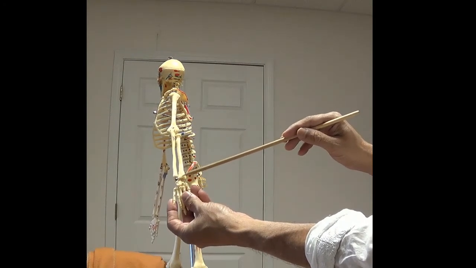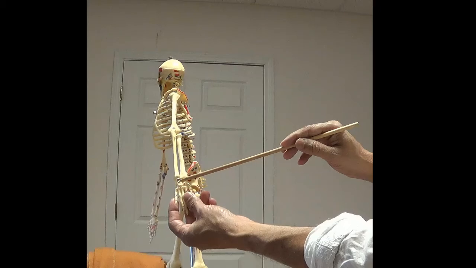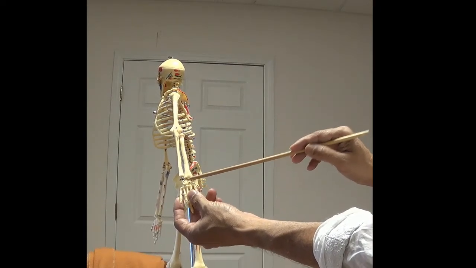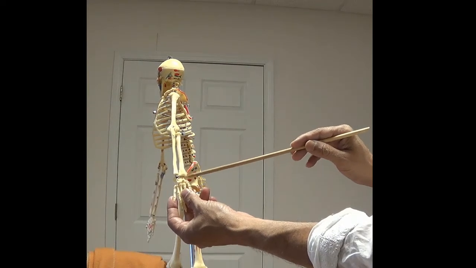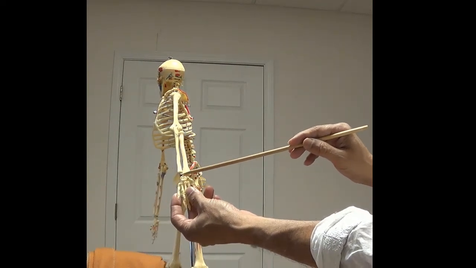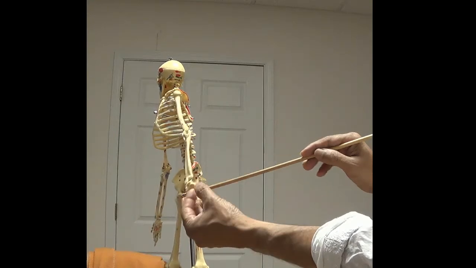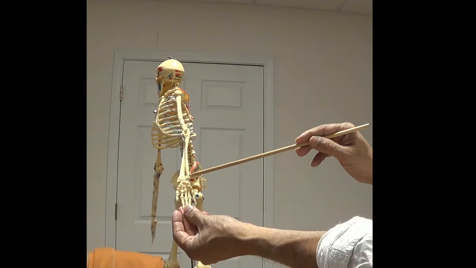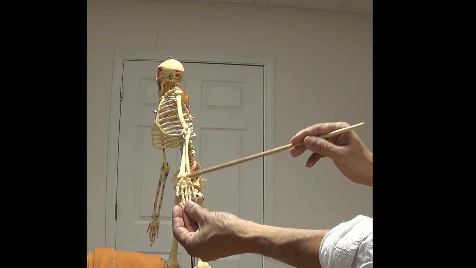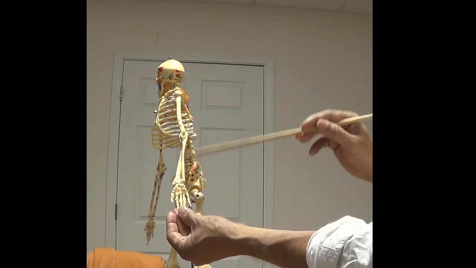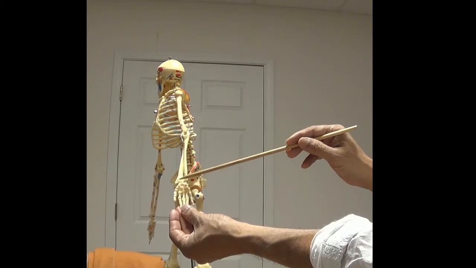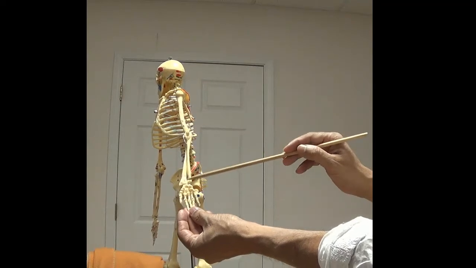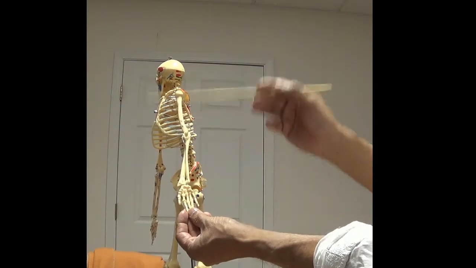Then the lower end of radius articulates with the carpal bones and forms the wrist joint. So the lower end of radius articulates with two carpal bones to form the wrist joint here. Okay, and then we have the joints between the carpal bones. There are 8 carpal bones, and they are attached to each other by intercarpal joints. Makes sense? Between the carpal bones, intercarpal.